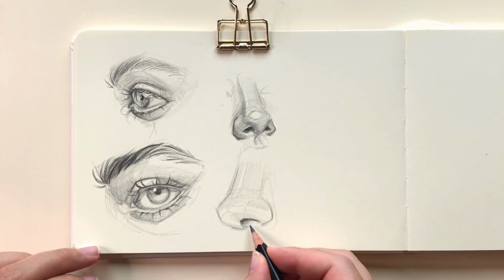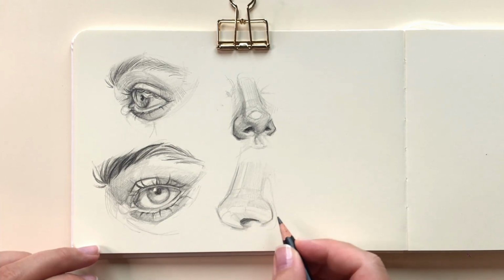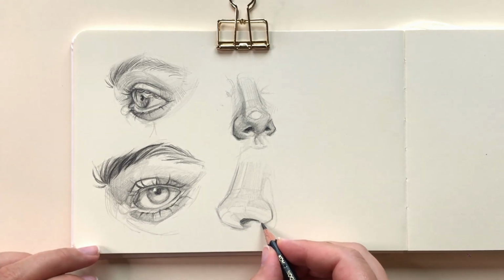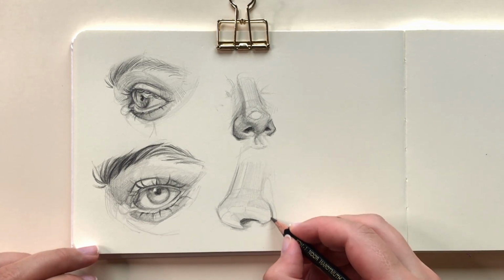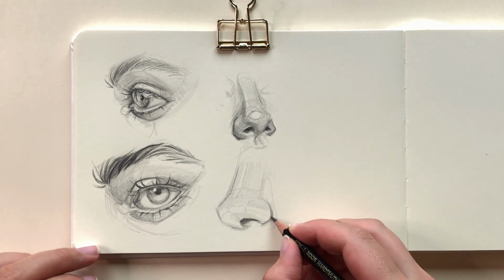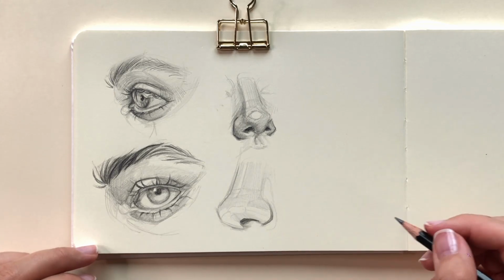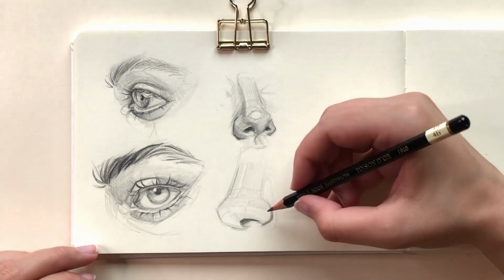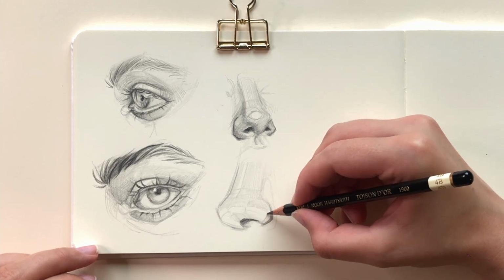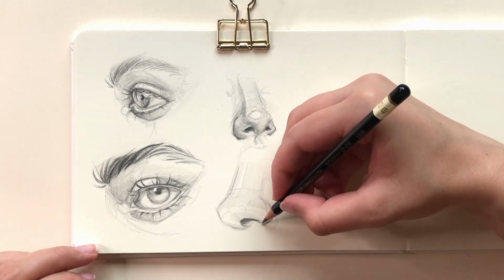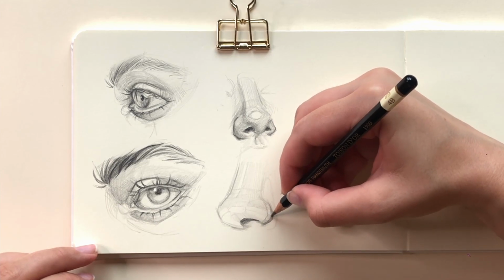If you want, you can draw just with one pencil. I mean, you can draw your whole drawing with HB or with 8B. This is just how I do it. And it's not always the same. Sometimes I'm on a trip and I have only a piece of paper and HB pencil, and that is also enough.